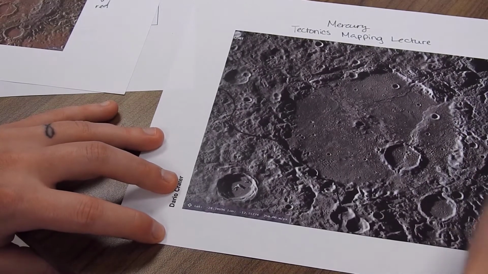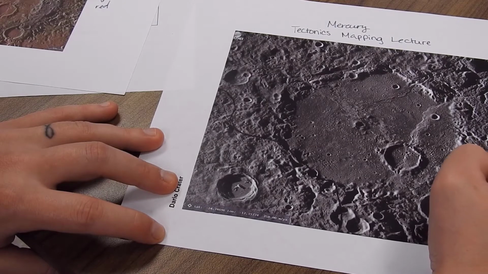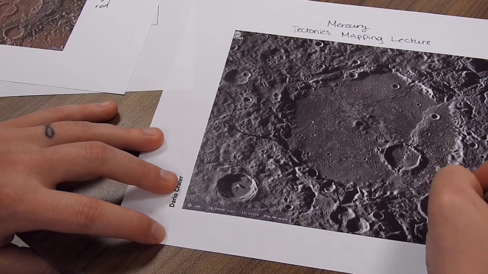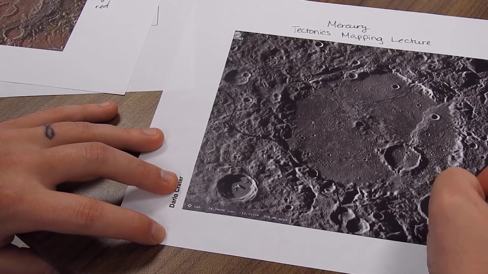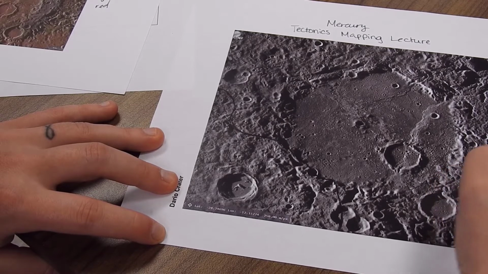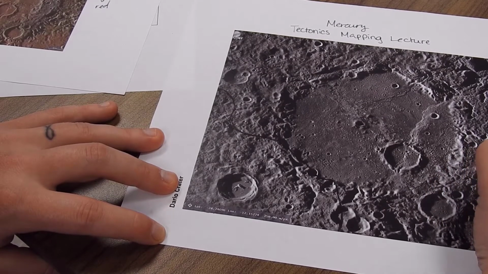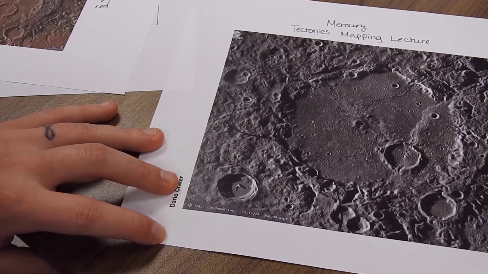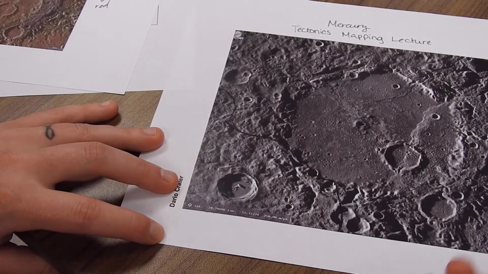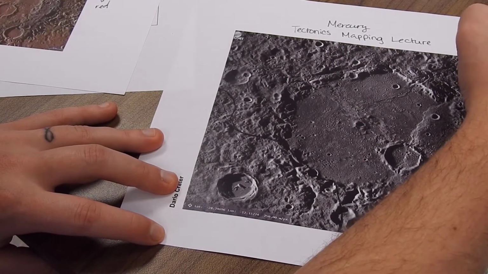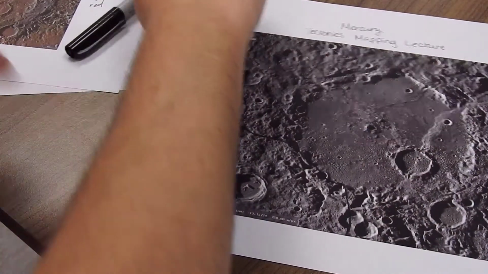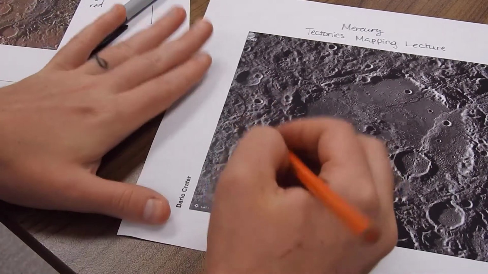Okay, I've got some lighter low topography units out here, and some up here. Now I'm just going to pick a color for that.